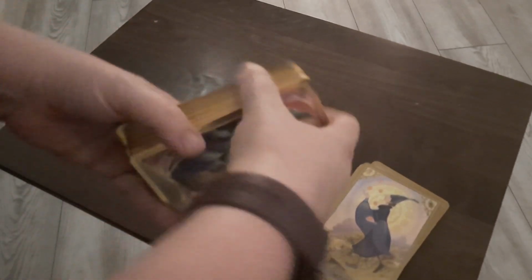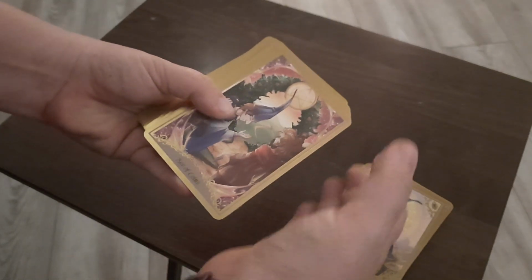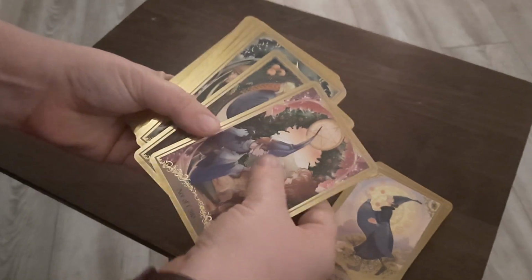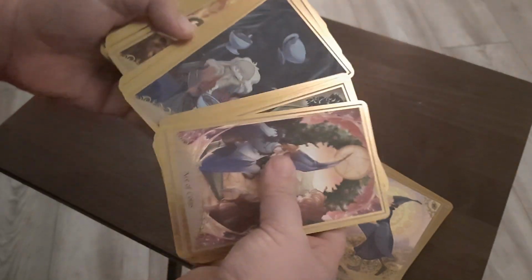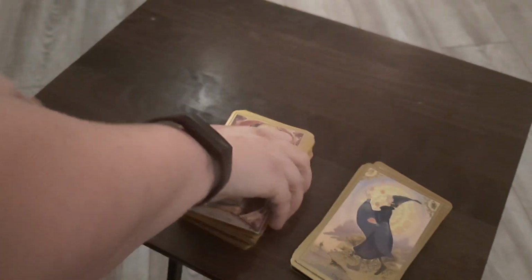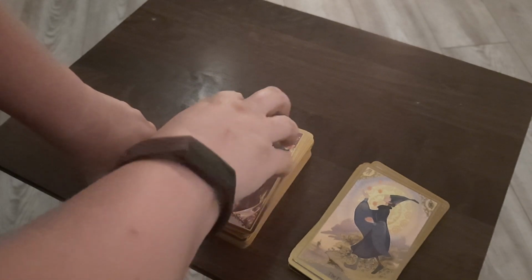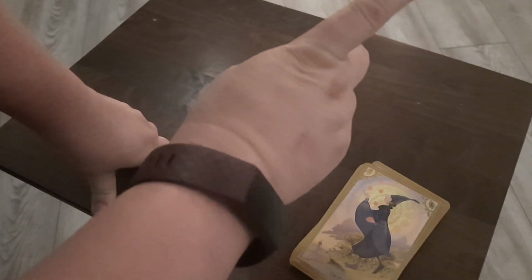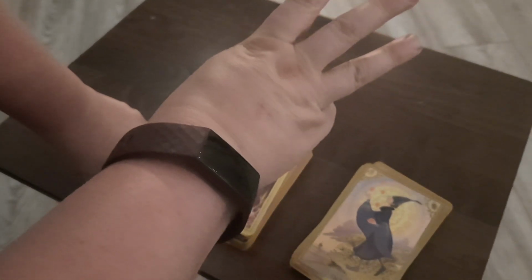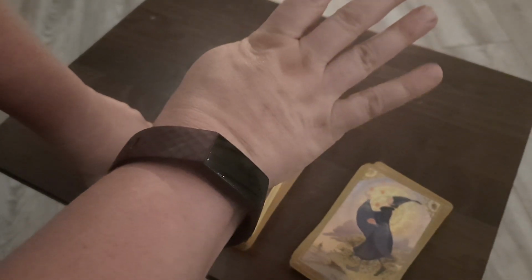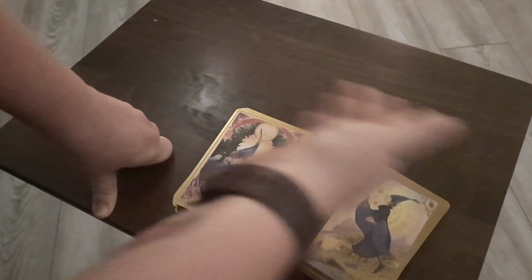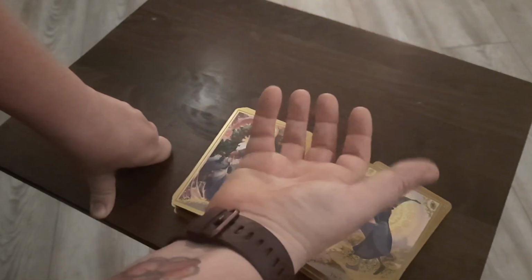The other section of the deck is called the Minor Arcana, and it is more similar to a playing deck of cards. You have 4 suits: wands, cups, swords, and pentacles, or some version of that, and they're always linked to the 4 elements.